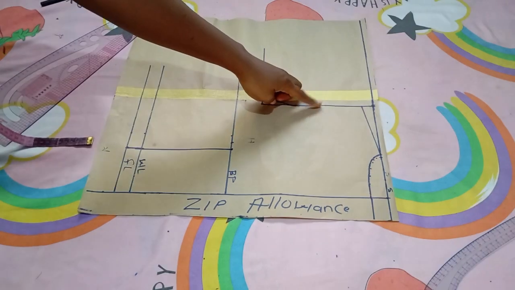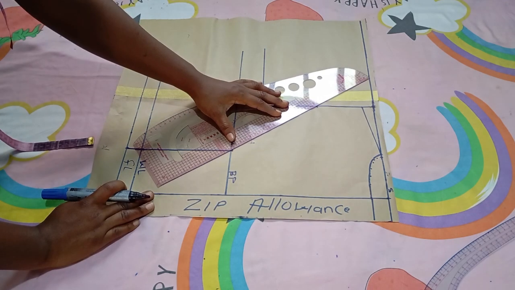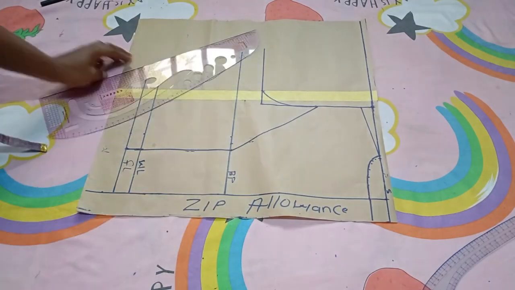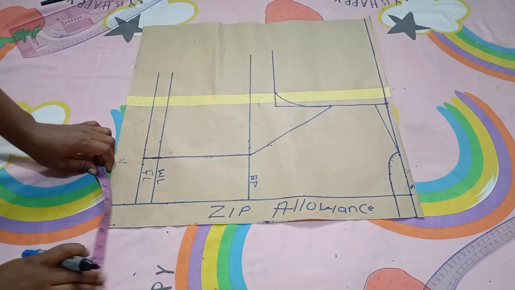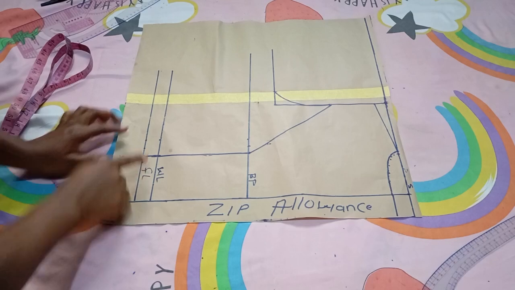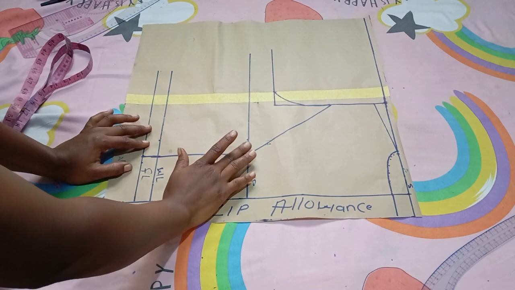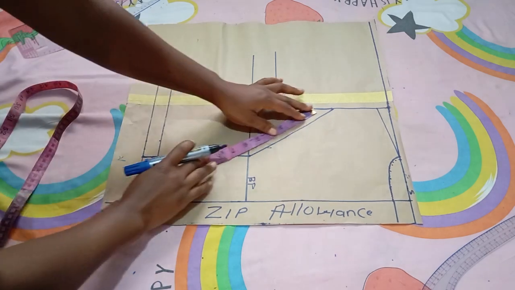To create the princess dart for the back pattern, I will use my ruler to connect a line from the bust point to the midpoint on the armhole. So after creating the princess dart curve, for the dart leg, you can go and measure 0.5 inch on both sides of the dart leg. But for me, I won't be measuring anything there because I don't want the bust point area to have any gaping, so adding a dart or not is totally optional.